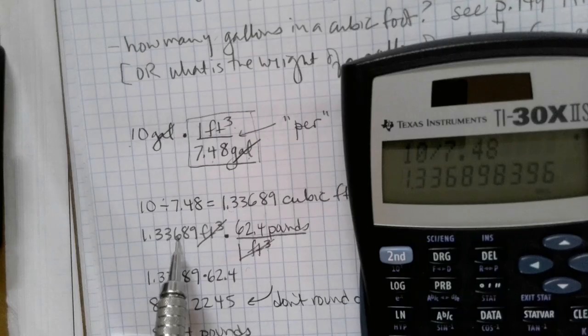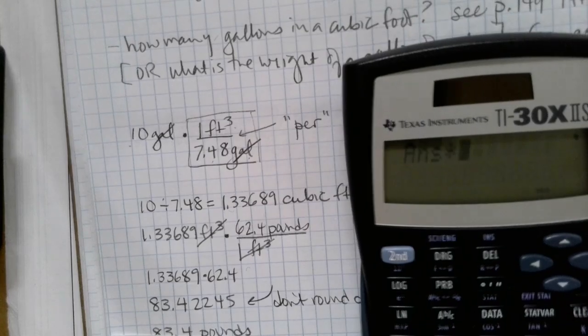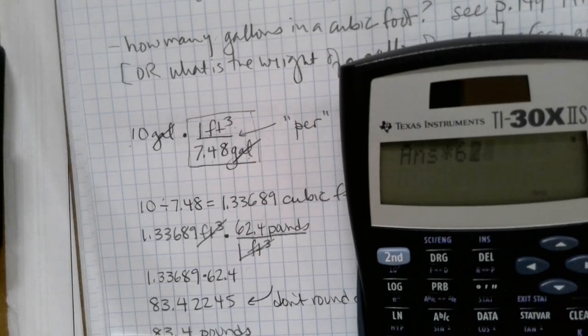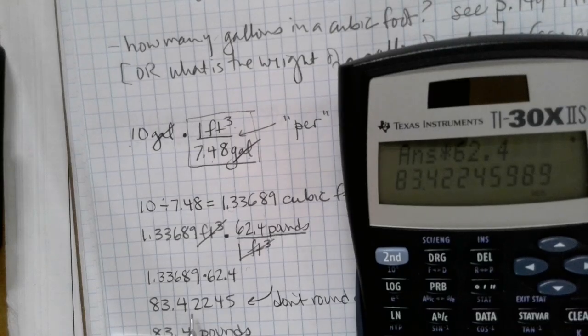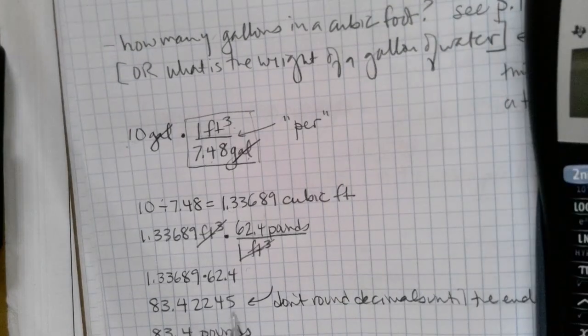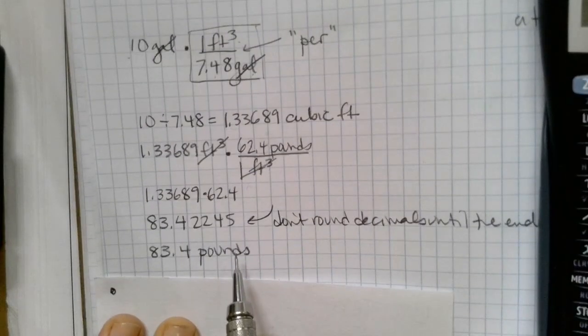And this time, instead of dividing, I'm going to take this number and multiply by 62.4. And so there's 83.42245. And now we are actually in pounds. We're done with the problem. So now you can round your answer to 1 decimal place, which is what this problem was asking for.